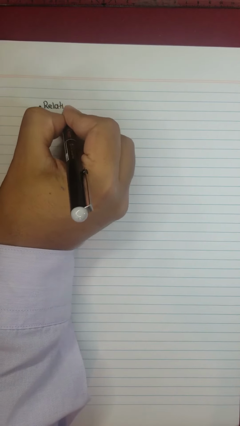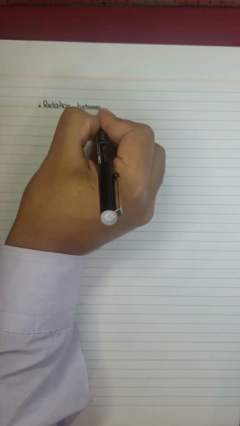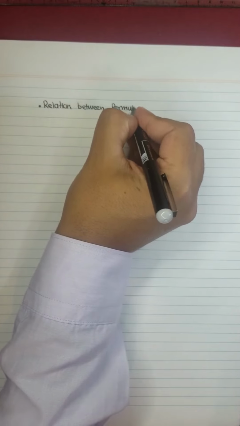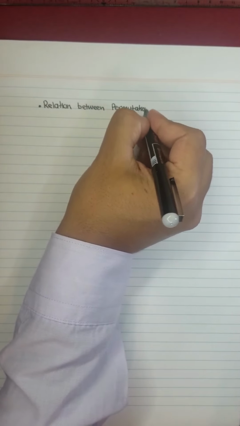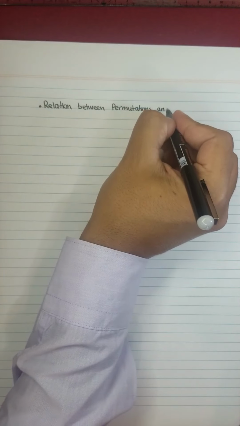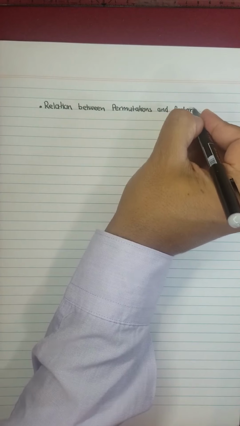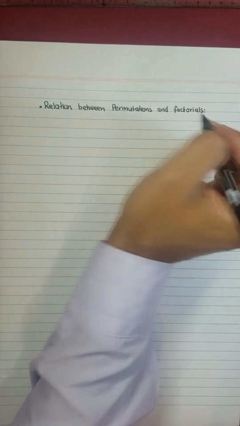Yes, we actually do. Please write this in your copybooks. This is the relation between permutations and factorials. So this is the relation between permutations and factorial.